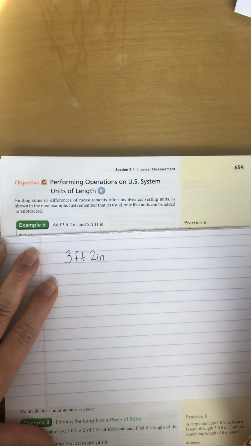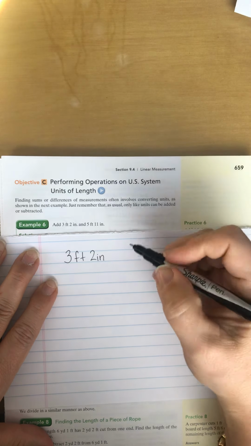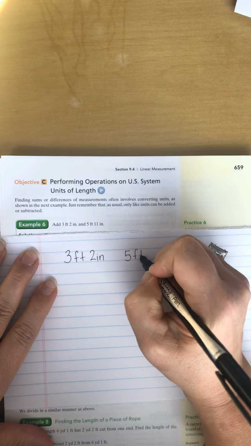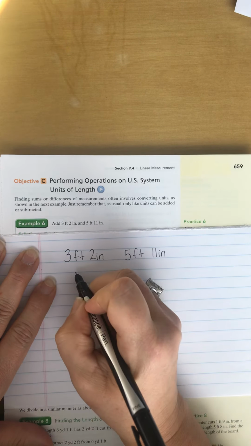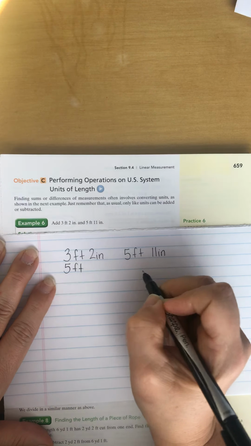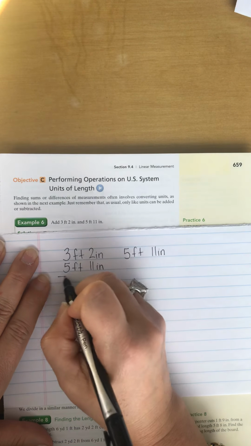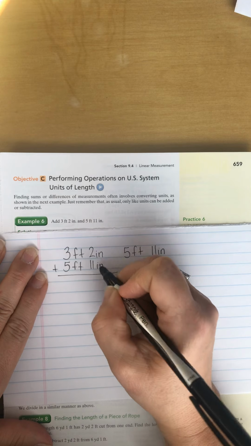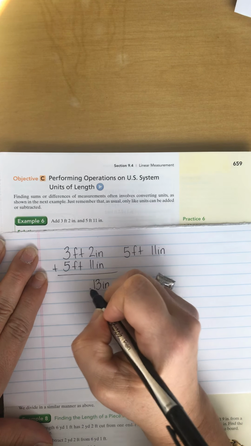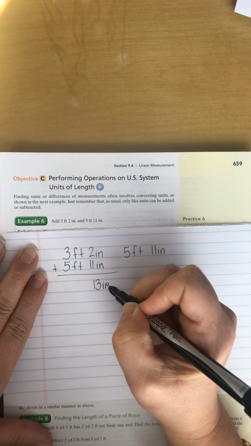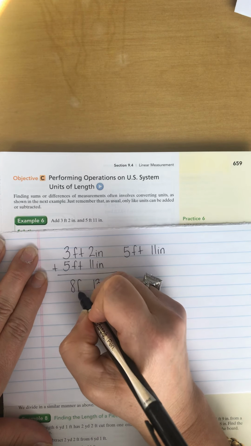It measures 3 feet 2 inches, and another is 5 feet 11 inches. So what we're going to do is stack these vertically. So we have 5 feet 11 inches. You're going to add your units vertically. So 11 and 2 is 13. And we have 5 and 3 is 8.